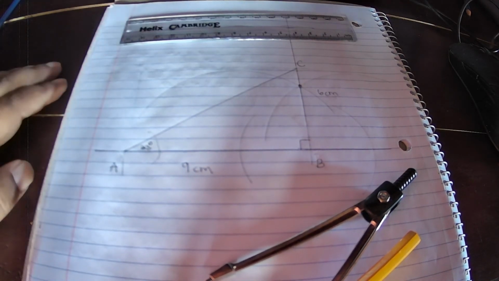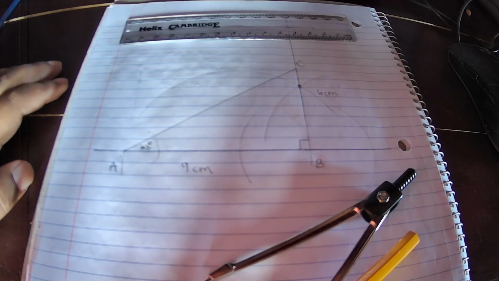We know that the line segment AB is 9 centimeters, so we're going to take our compasses and open the arms until we have a 9 centimeter opening. This is going to help us construct our 9 centimeter line segment, which will be parallel to AB.